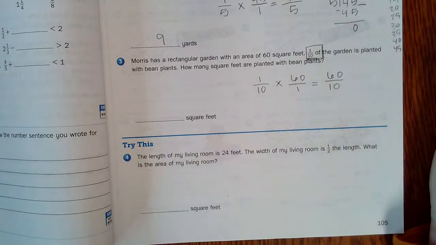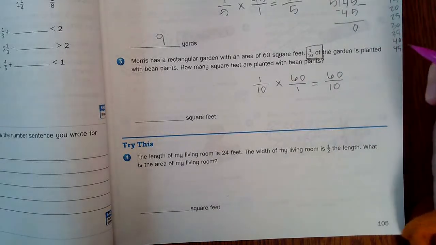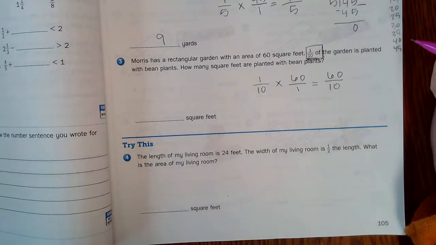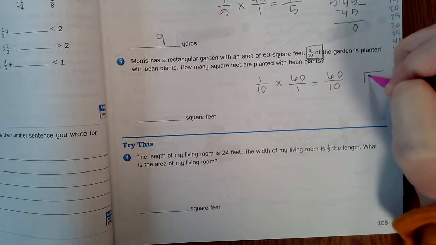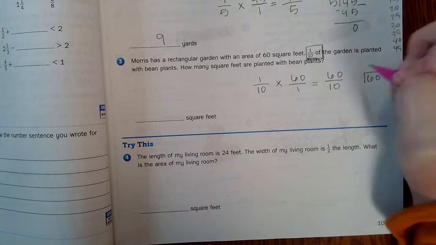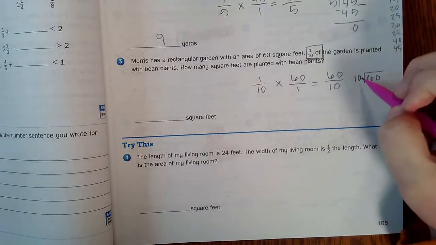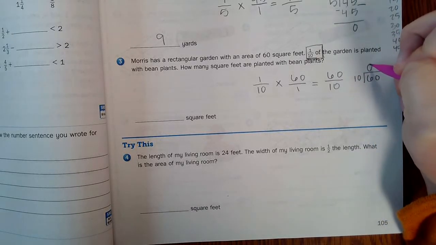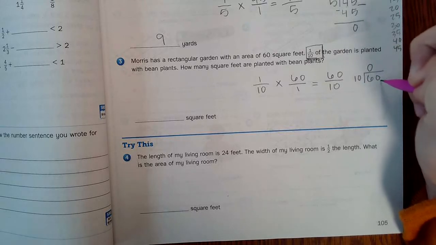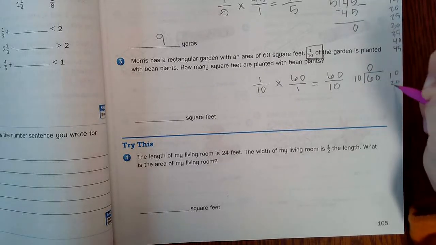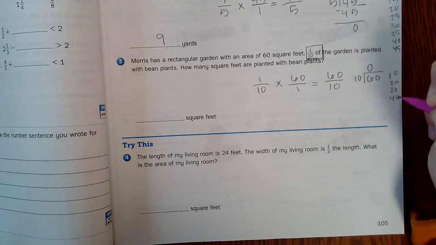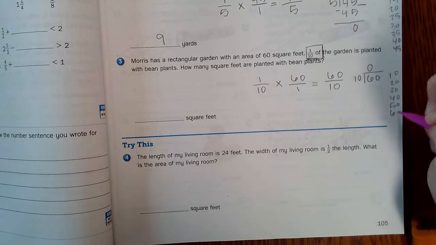I have an improper fraction, and with that, division is the action. A lot of us might be able to do this in our head, but I'm going to go ahead and show you the division real quick. 60 is my dividend, 10 is my divisor. I know that 10 cannot go into 6, but I do know 10 can go into 60. So I could write my multiples of 10: 10, 20, 30, 40, 50, and 60.